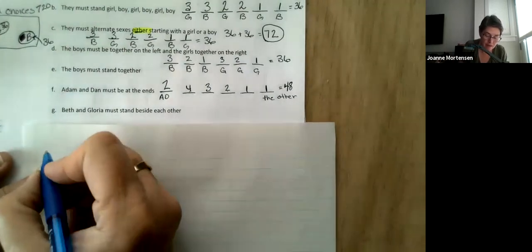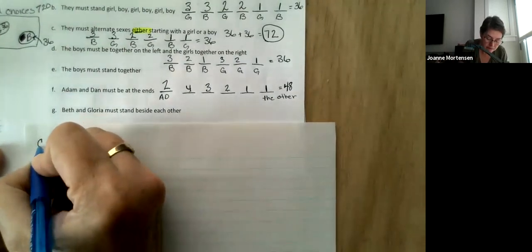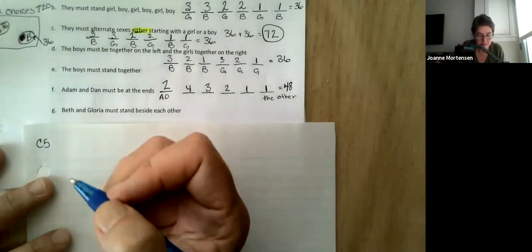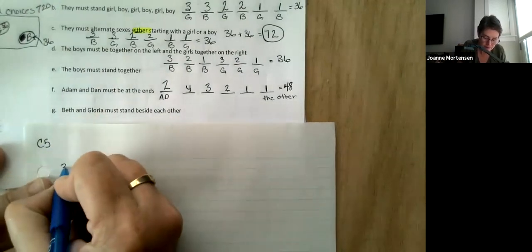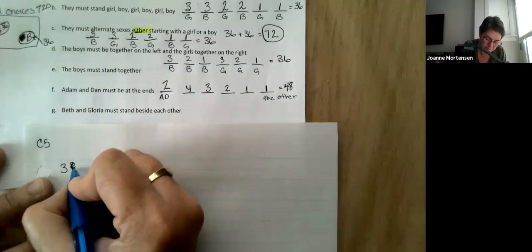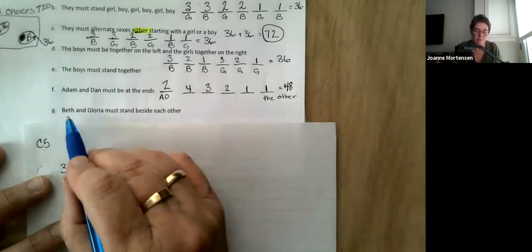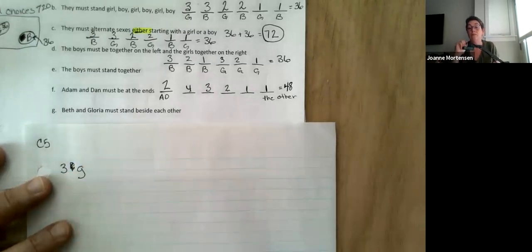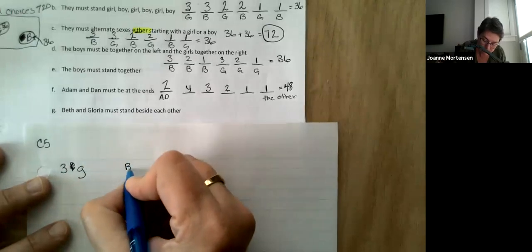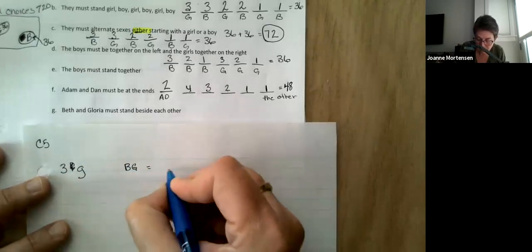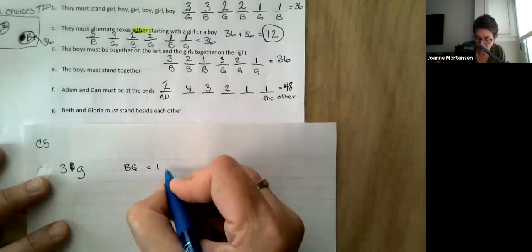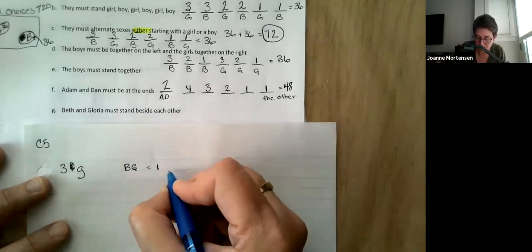We are going to do this one on a sheet of paper too. 5, 3. Whoops, not F. 3, G. Beth and Gloria. All right, so what we're going to do is we're going to make Beth and Gloria one person. Not one person, one decision.